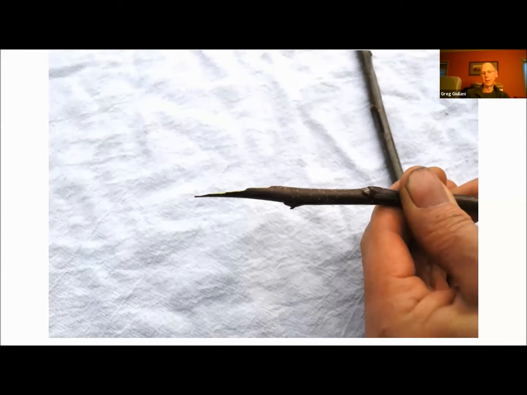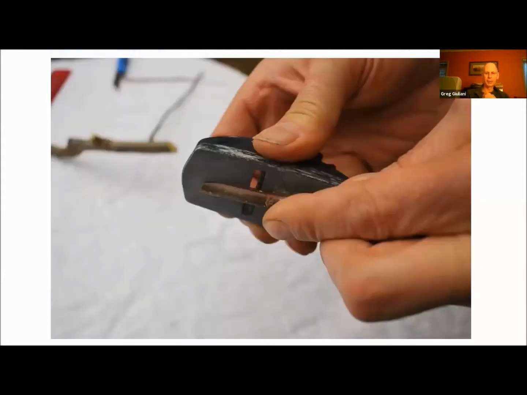There's another view of a cut that is not smooth. In that case, you'd want to try another shallow stroke, or you can take a little planer with a sharp blade like this and give it a couple strokes and shave away the imperfections.